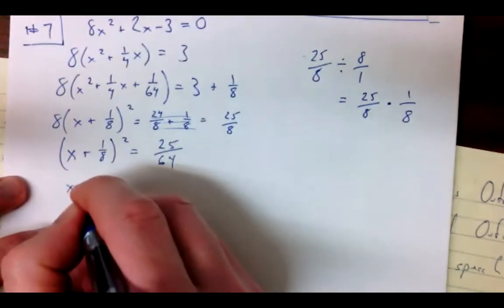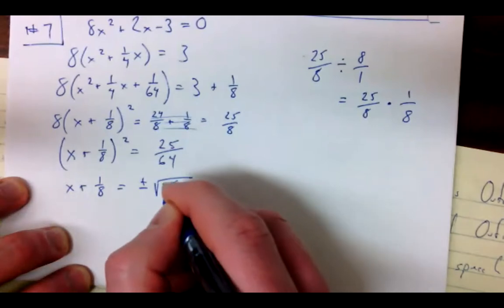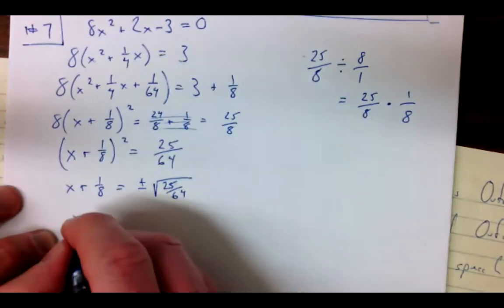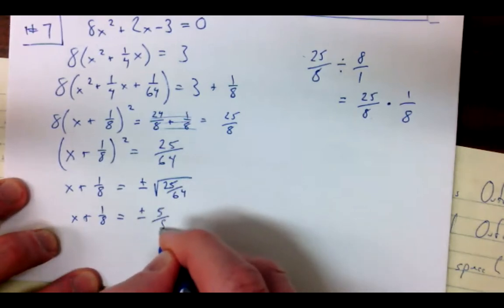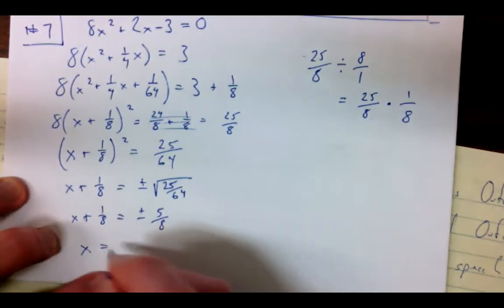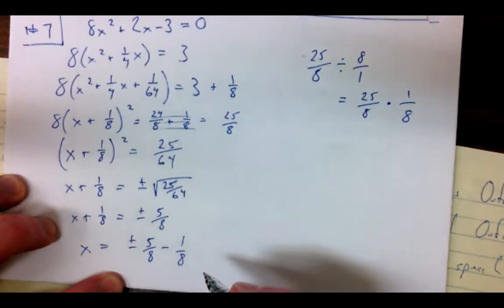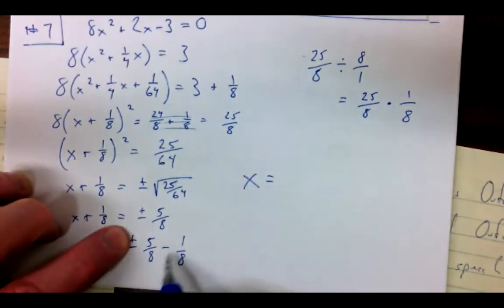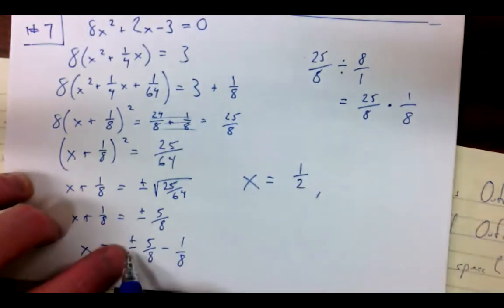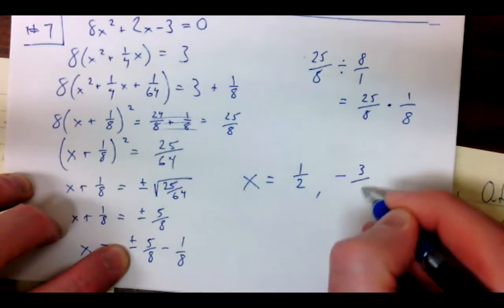Take the root. x plus 1/8 equals plus or minus the root of 25/64. Well, thankfully, this is plus or minus 5/8. So x equals plus or minus 5/8 minus 1/8. So our answers: if it's positive 5/8 minus 1/8, 5 minus 1 is 4, 4/8 is a half. So x equals a half. Or if it's negative, then it'll be -6/8, which is -3/4.